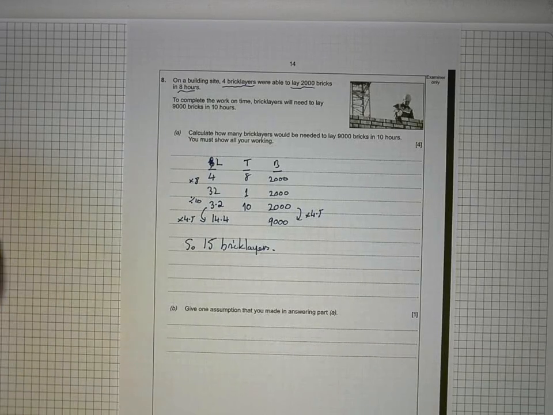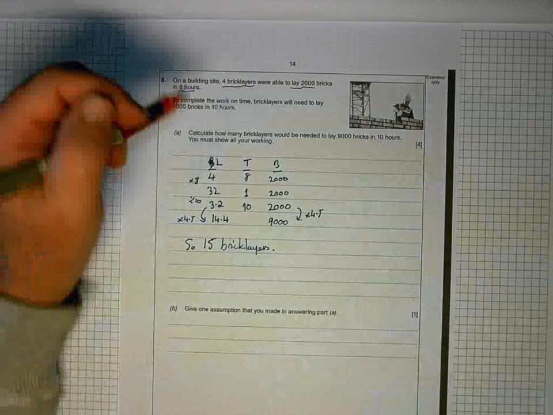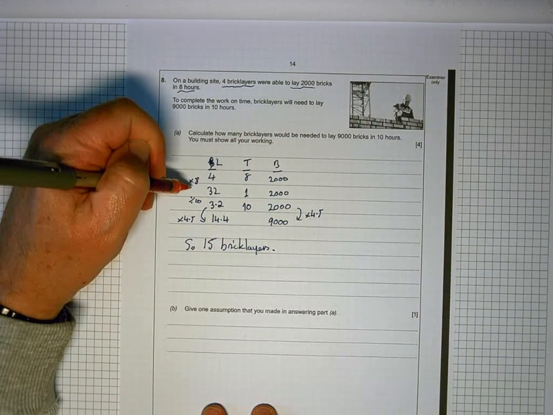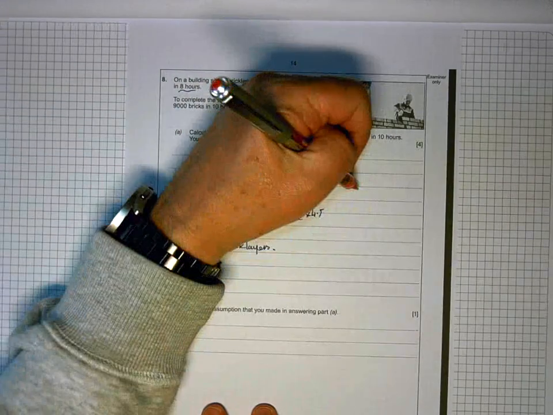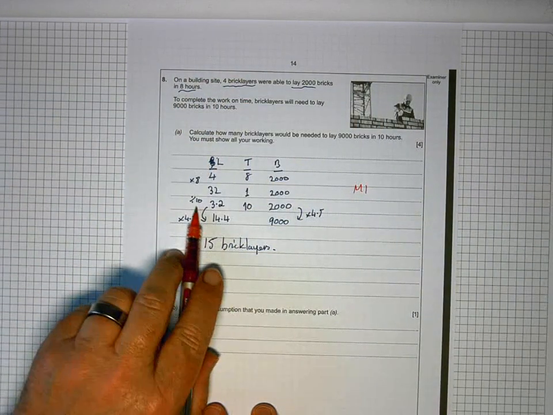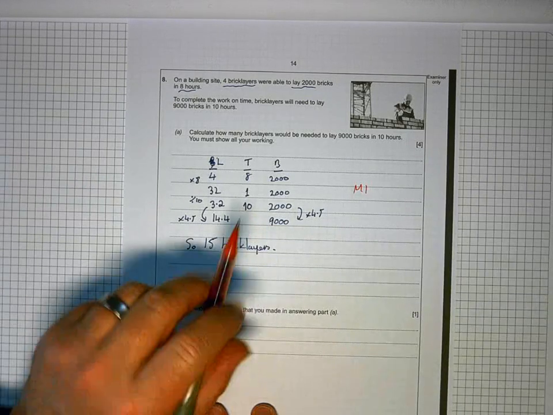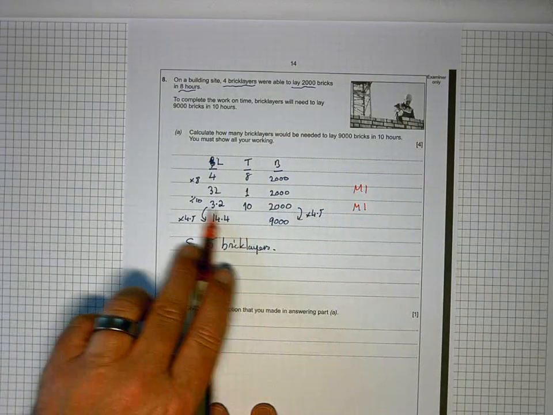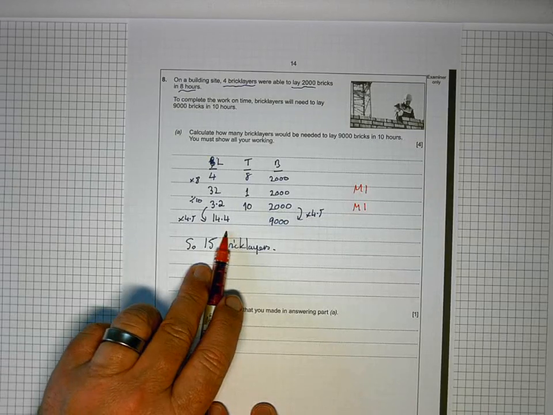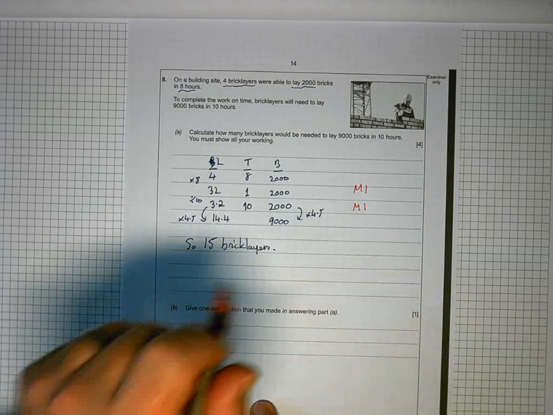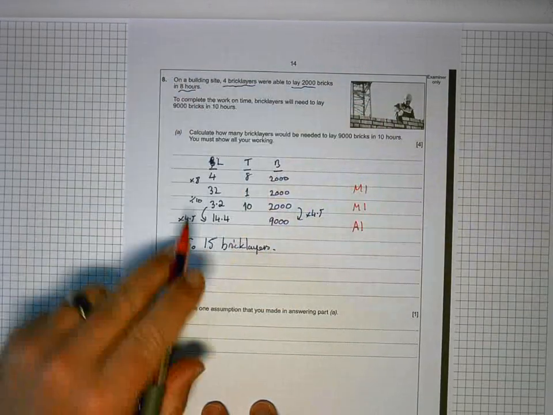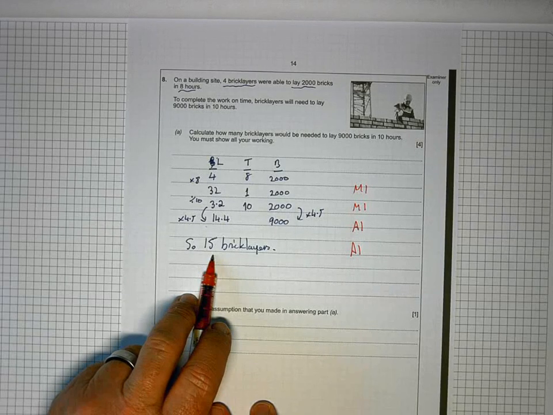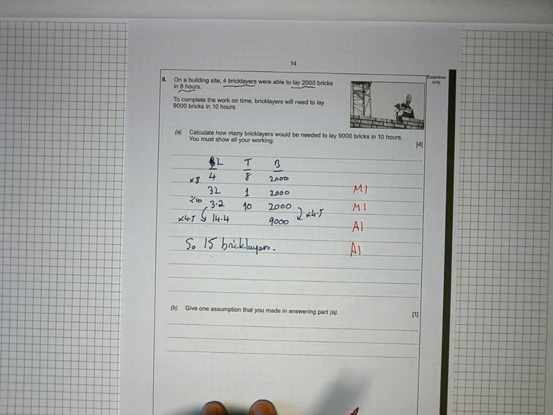As far as marks are concerned, there would be 1 method mark for the first change in proportion, so bringing that down to 1 hour. There'd be a method mark for then working to the 10 hours, and there would be a method mark for bringing that then up to 14.4. Sorry, that wouldn't be a method mark, that would be your answer mark, and then your final answer mark would be for rounding it up rather than down to make sure that you've got enough bricklayers.